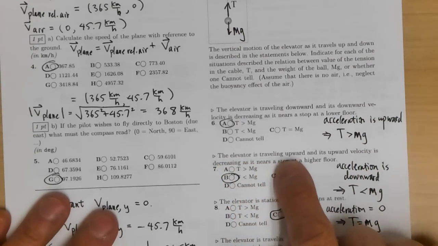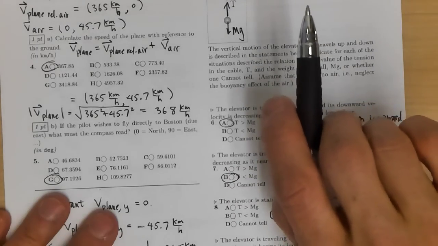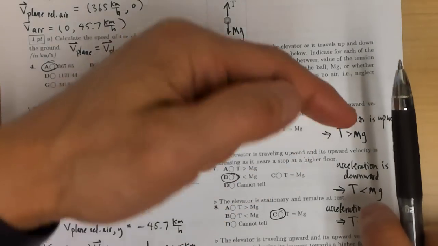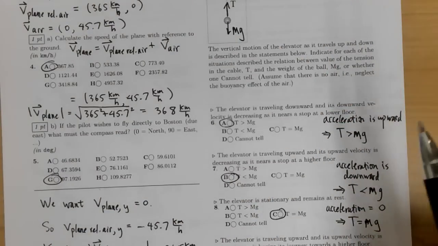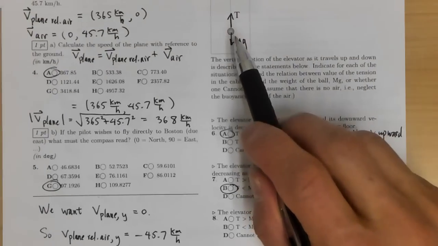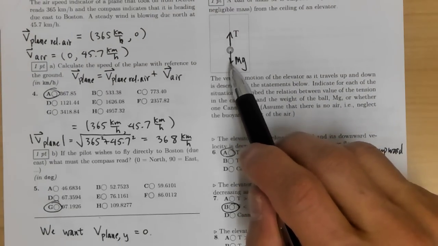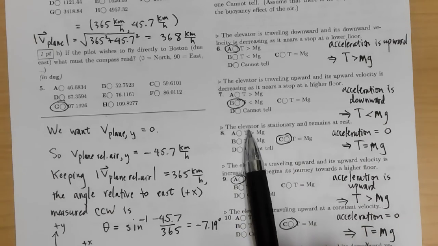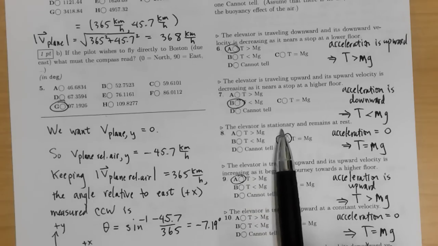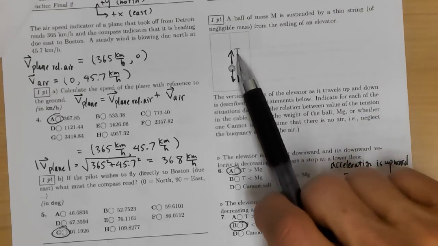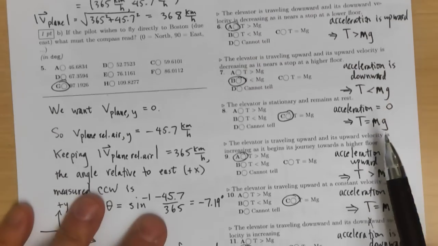Next problem, the elevator is traveling upwards, and its upward velocity is decreasing, so the acceleration is actually going down. Okay, so acceleration is downward, so T is losing the tug of war, so mg is bigger than T. Now in the case the elevator is stationary, it remains at rest, so the acceleration is 0, then T and mg are equal in magnitude.